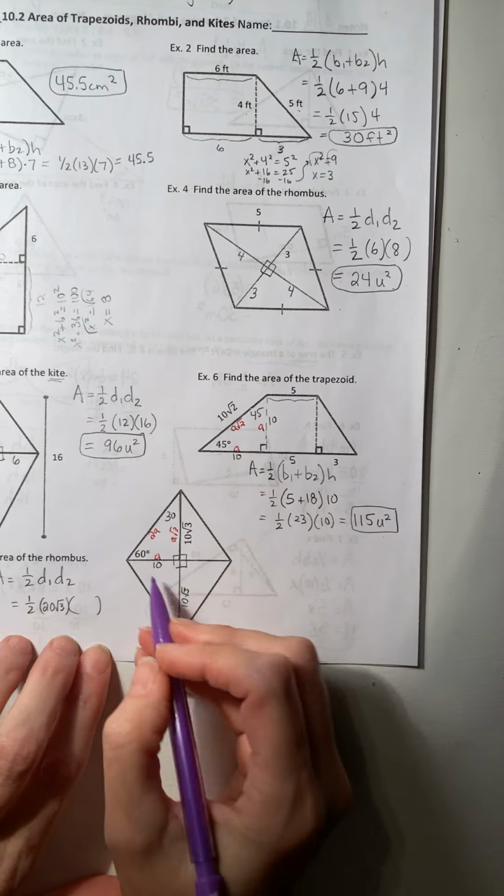So when you multiply this, I would do half times 20 is 10, and 10 times 20 radical 3 is 200 radical 3. And you can leave your answer just like that, units squared. If they were to ask you to round this answer, then you would just punch that into a calculator and you would get the approximate answer, which would be 200 radical 3, 346.4. So it all depends on the directions.